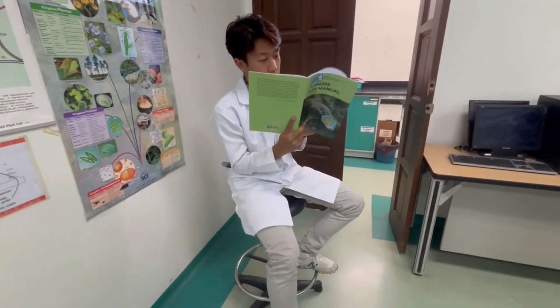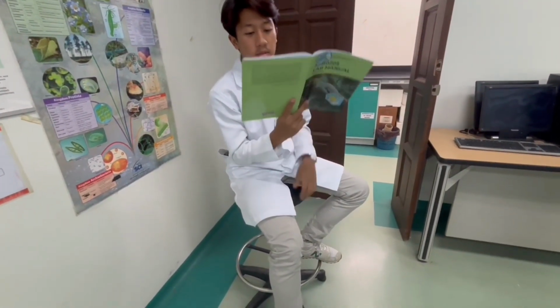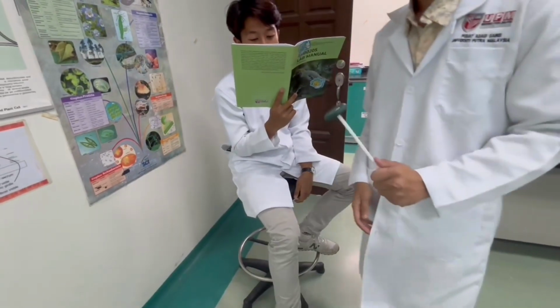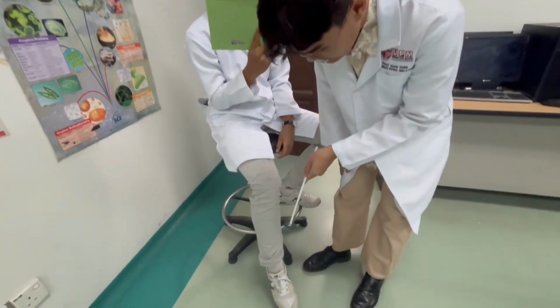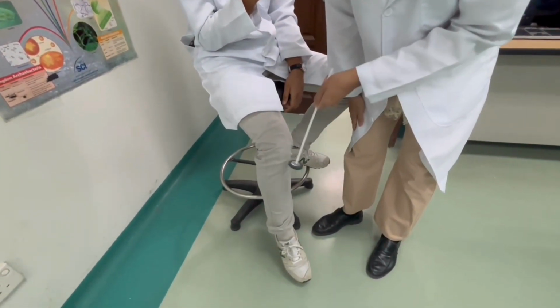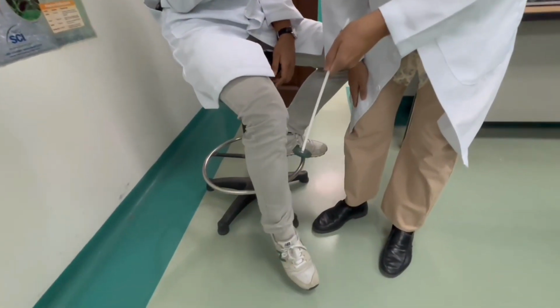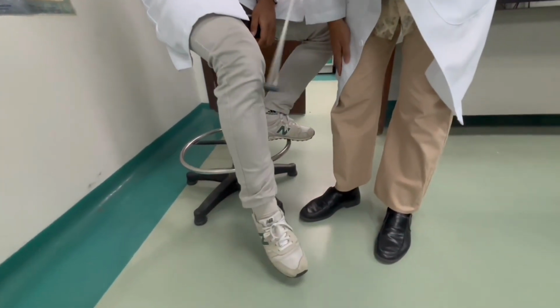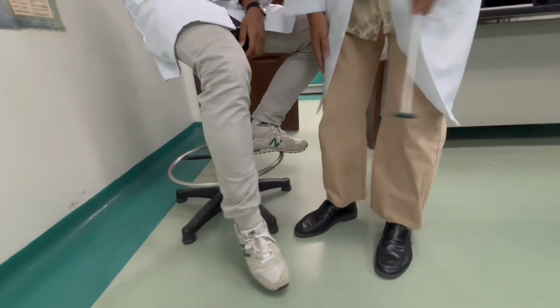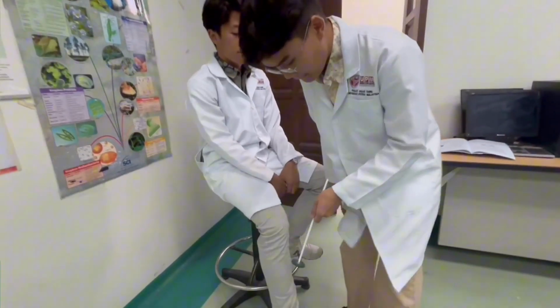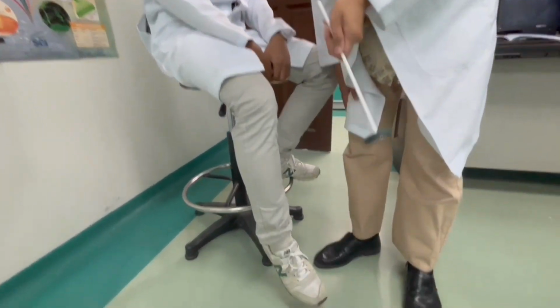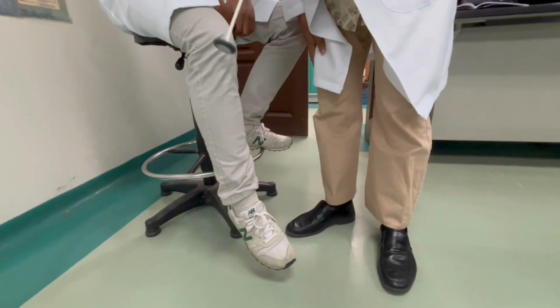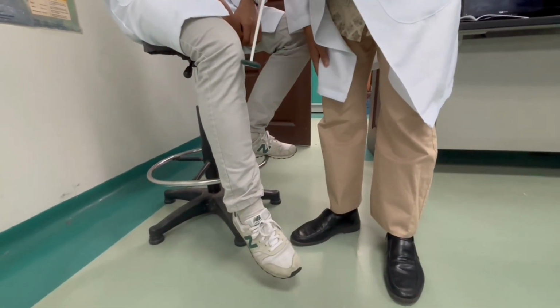Now, repeat the experiment with the subject reading a book aloud and then strike the tendon again. Compare with the previous knee jerk. Repeat once again, but this time the subject should deliberately try not to give the response.